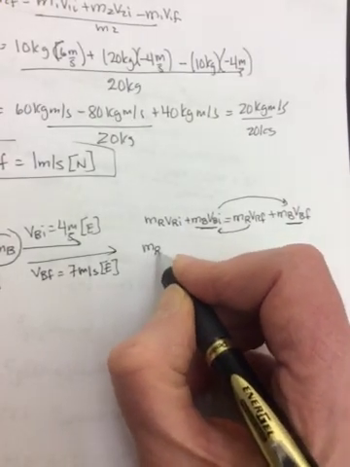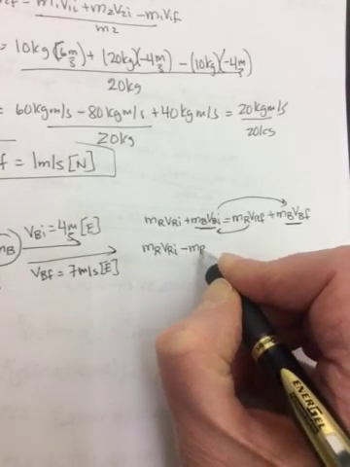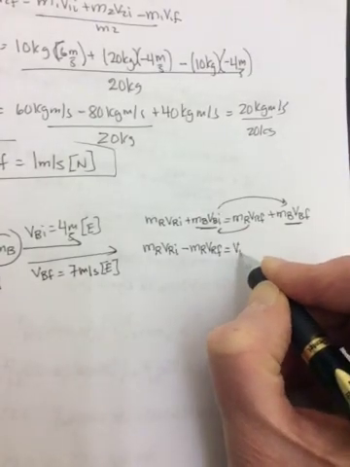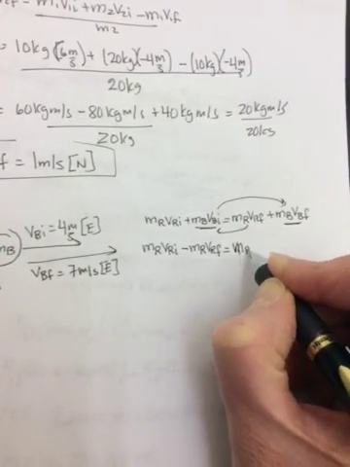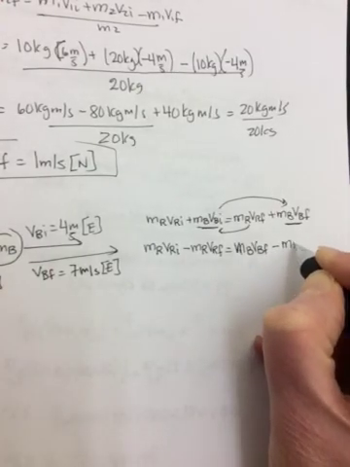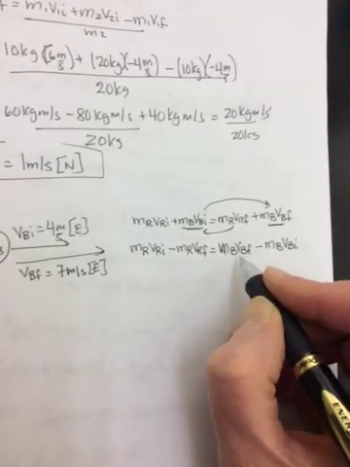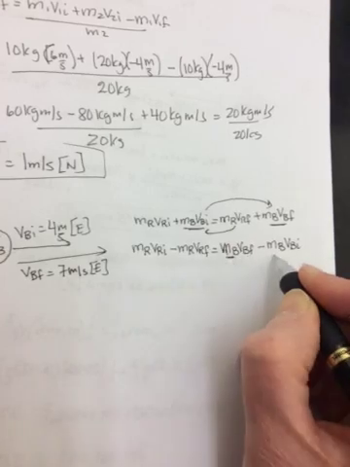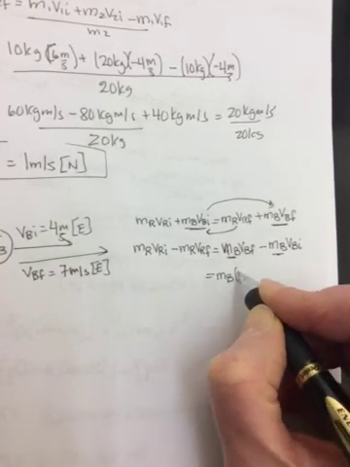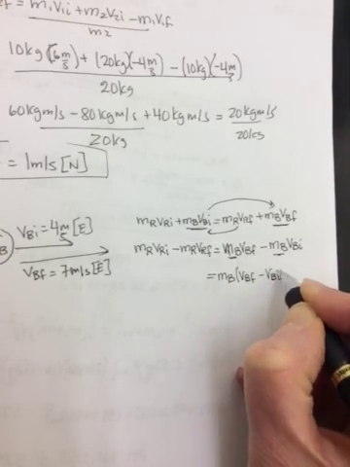So m red, v red initial, minus m red, v red final will equal m blue, v blue final minus m blue, v blue initial. So just watch your positives and negatives here. We're trying to find the m of the blue, so you're going to factor that out. So m blue, brackets, v blue f minus v blue i.